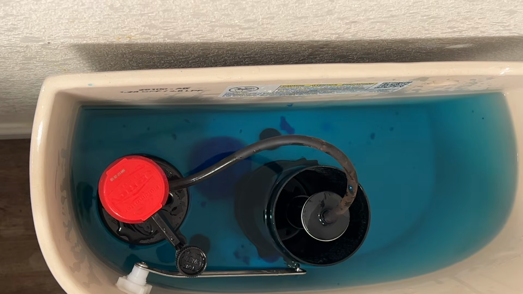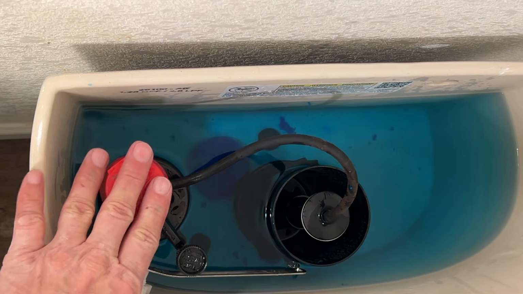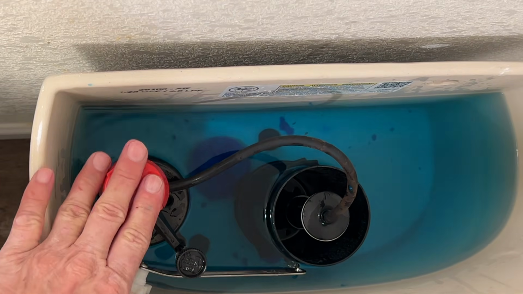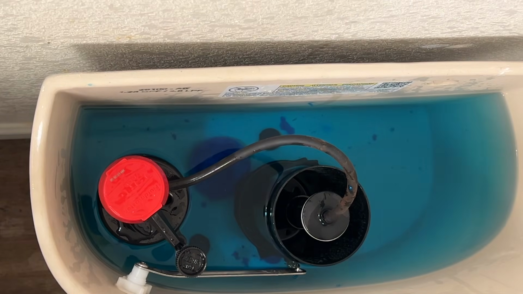Now, if your water stops flowing, then you've fixed your problem. You're done. If the water doesn't stop, then you've got another problem with the fill valve. And it's not hard to replace these. They cost about $15, and you can replace it in 5 to 10 minutes. And I have a separate video that shows exactly how to do that.